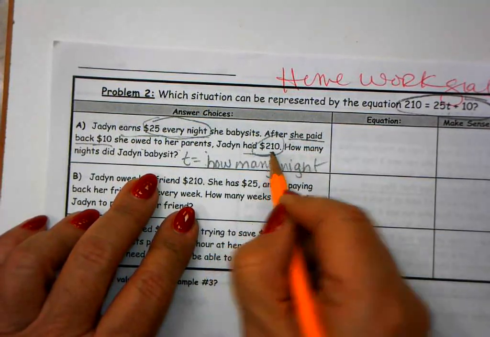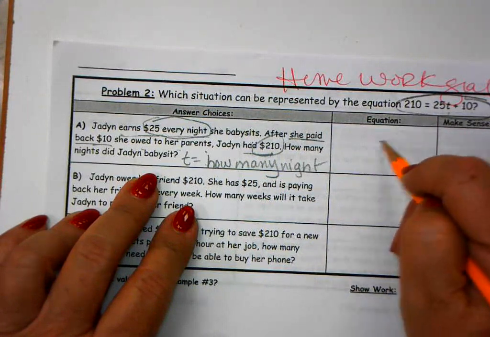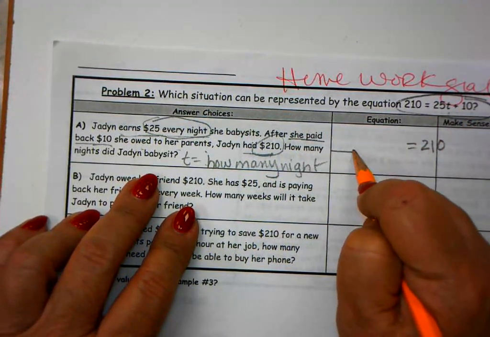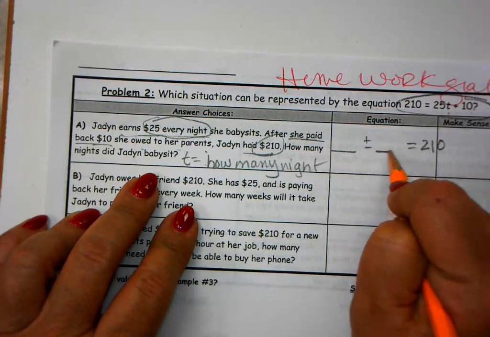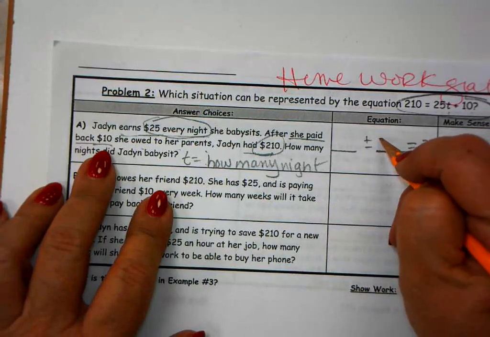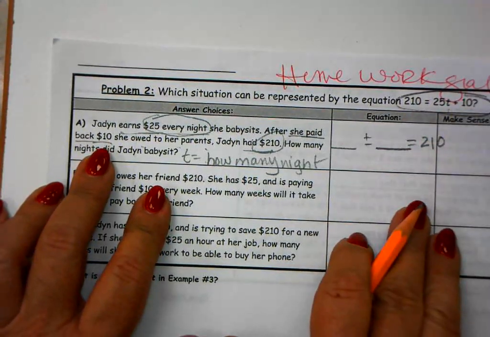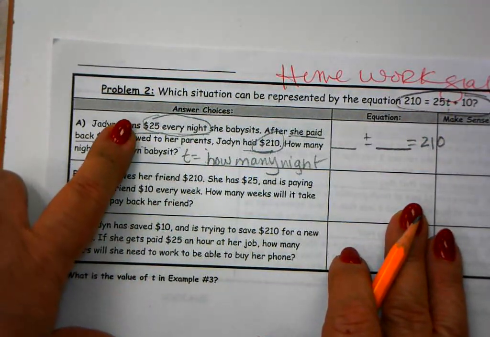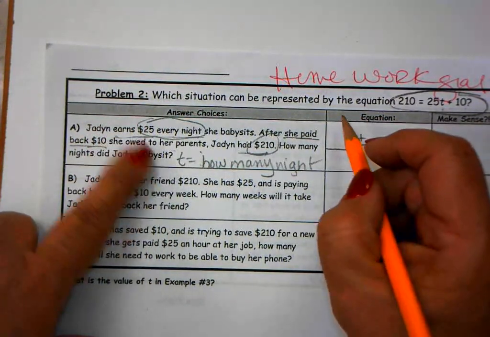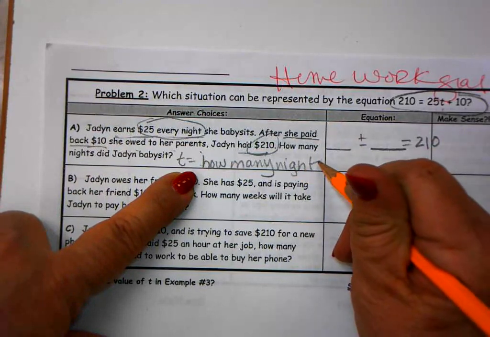Total amount that she had was 210, and I can write it that way. I'm just going to do it this way. 210, I have something, plus or minus something. She owed her parents back money, so she had to pay them back. But what is the relationship? So I have a 25 and a T. So that works out because it's every night, and we're trying to find out how many nights.